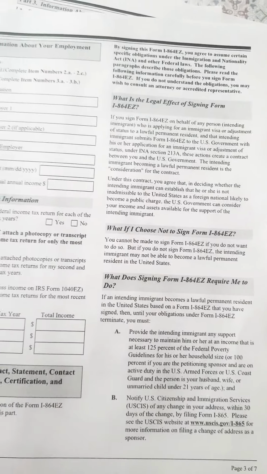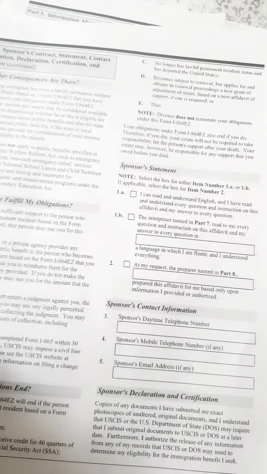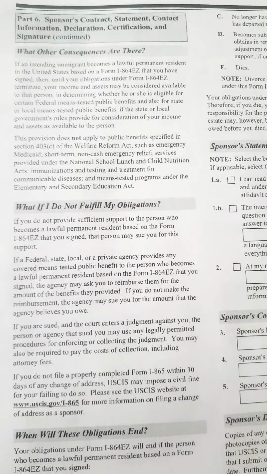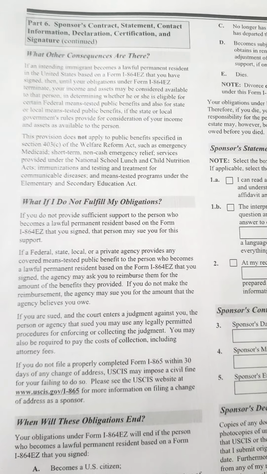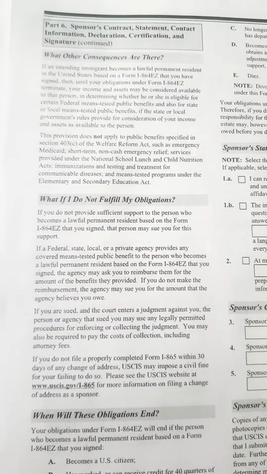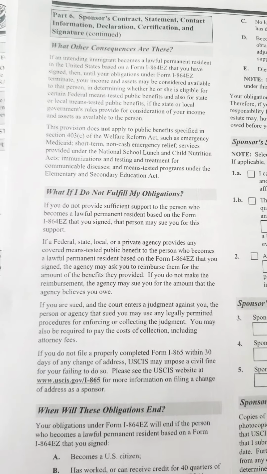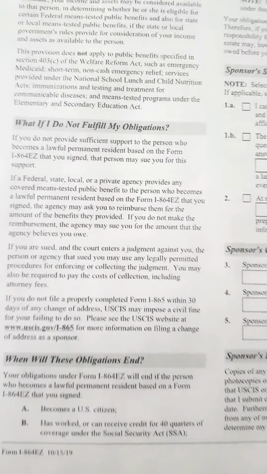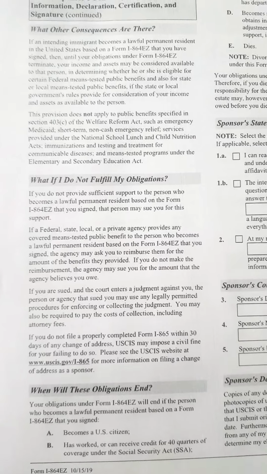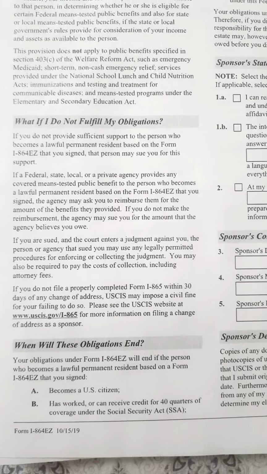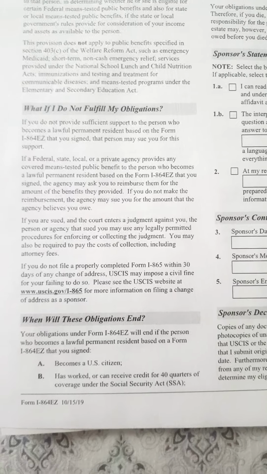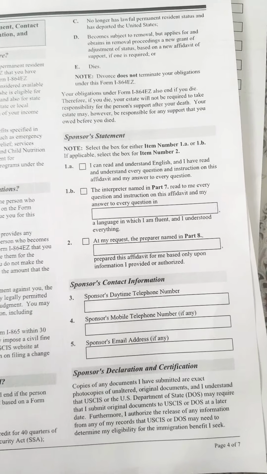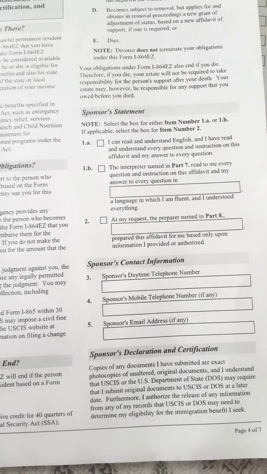So let's dive into the next one. The next one is Part 6. It says sponsor's contract, statement, contact information, declaration, certification, and signature. So you have to read all these things, and you have to understand what they mean. So let's dive into the sponsor statement.